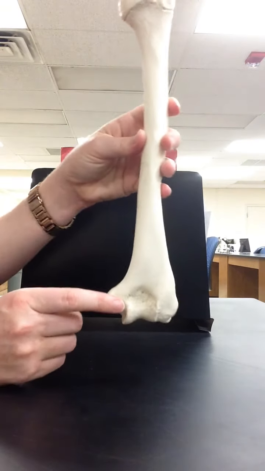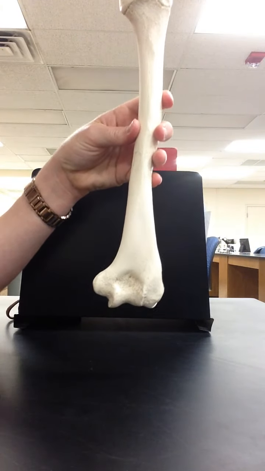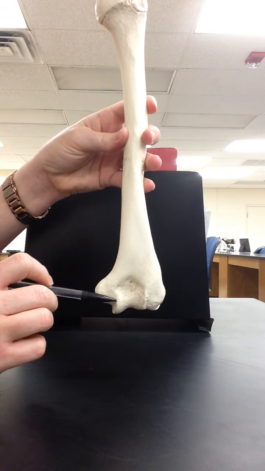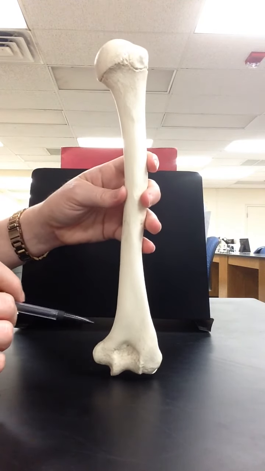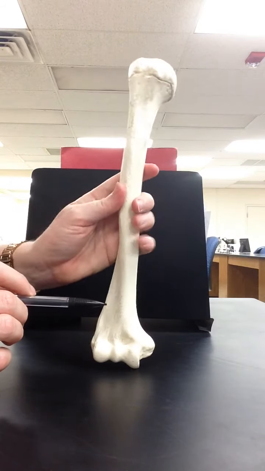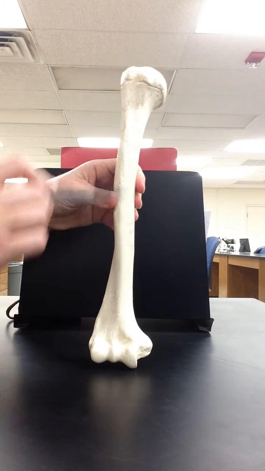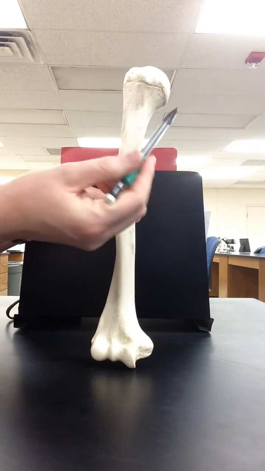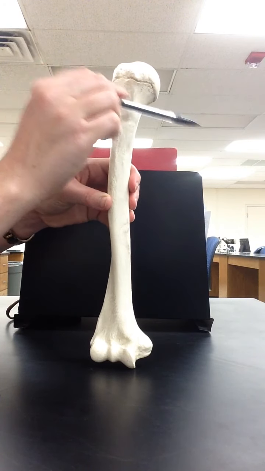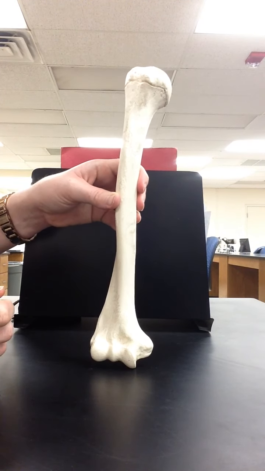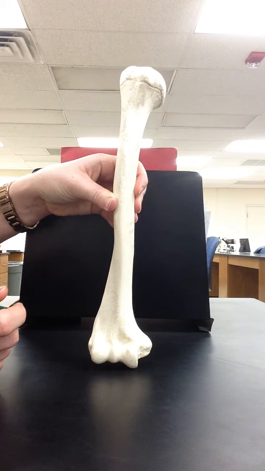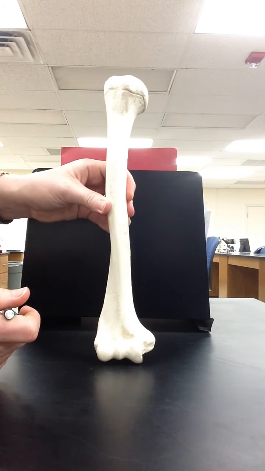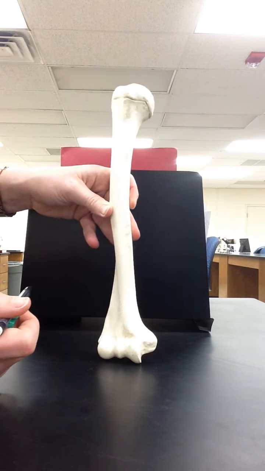The olecranon fossa will always be on the posterior part of the humerus, so that orients you that this is the anterior, and because the head of the humerus is pointing this way, we know it's the right humerus. So those are all the structures that you'll need to know for the humerus.